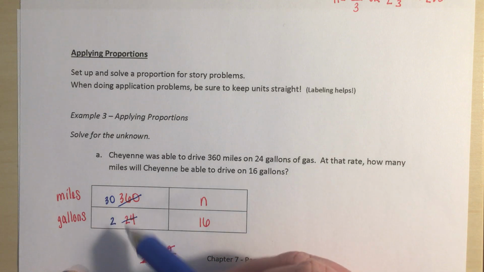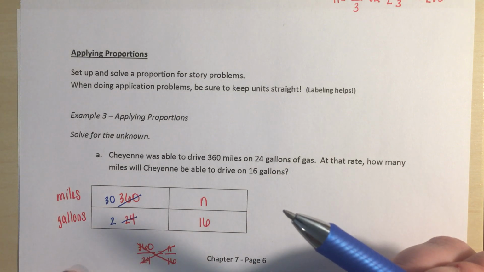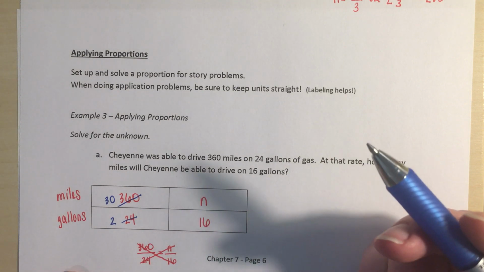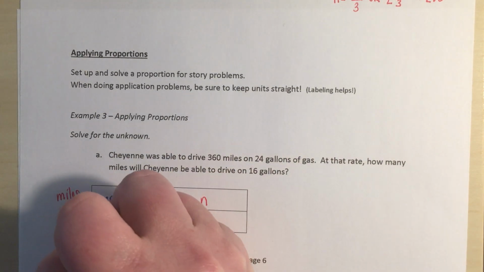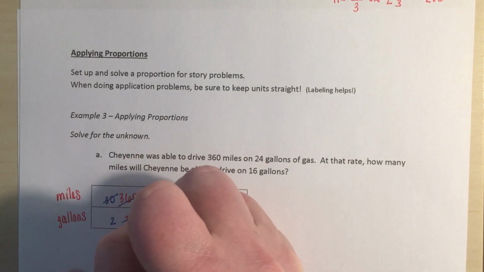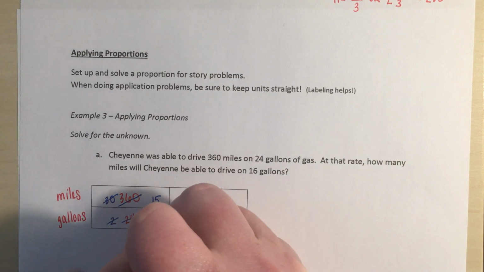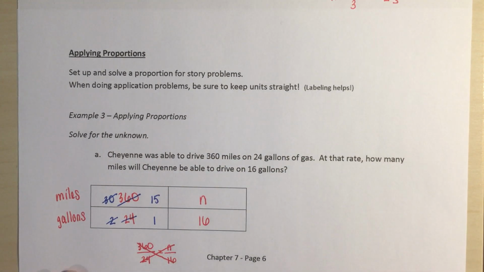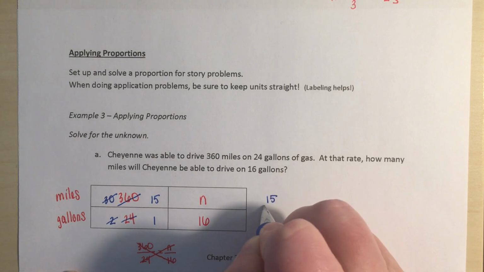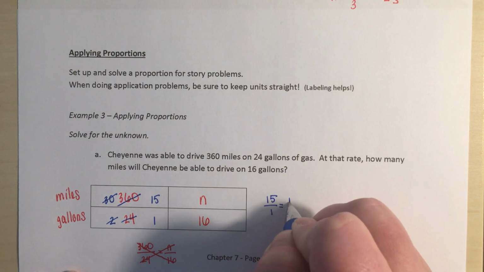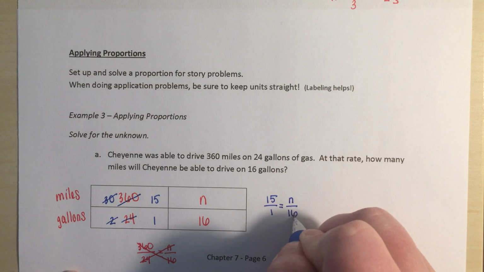Looking at that reduced fraction, we can actually reduce that again. 30 and 2 are both even, so we can divide them both by 2. 30 divided by 2 is going to give us 15. 2 divided by 2 is going to give us 1. So the proportion that we're actually going to solve is going to be 15 over 1 equals n over 16.